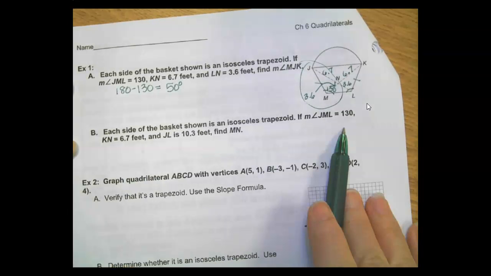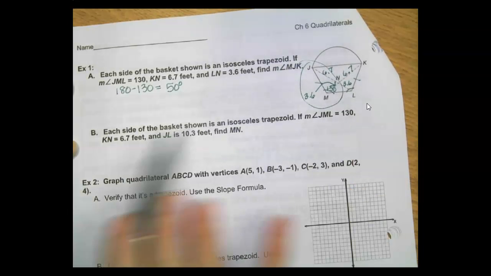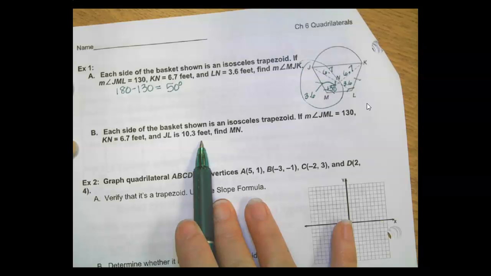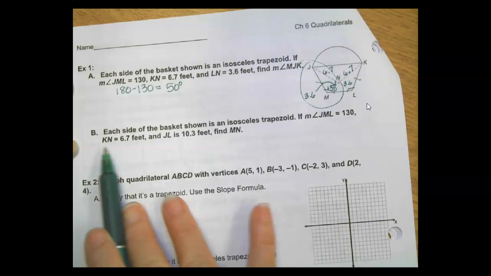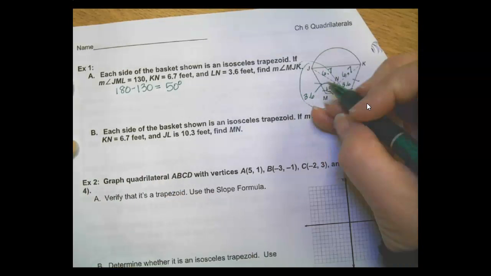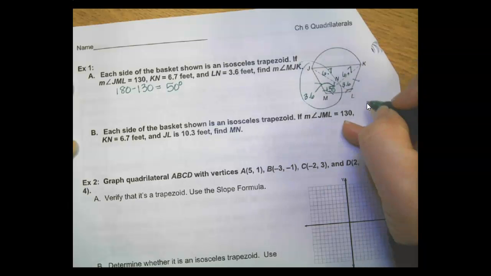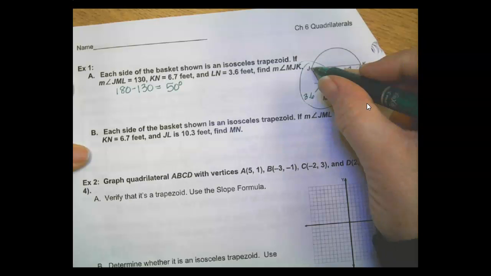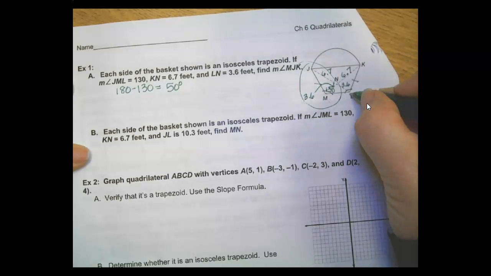Here we go. Same thing here, right? Same information. No, did they change it? Yes, doggone it. Okay, so K to N is still 6.7. Oh, this whole thing of JL is 10.3.